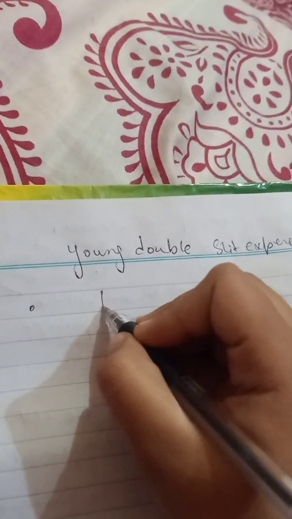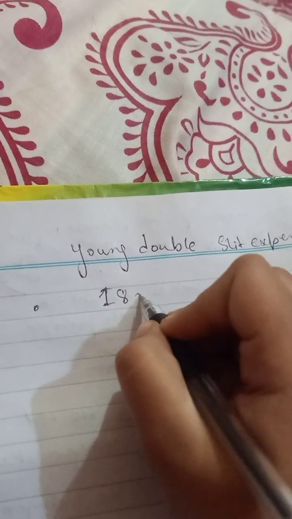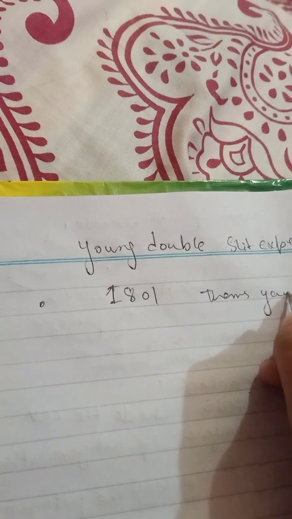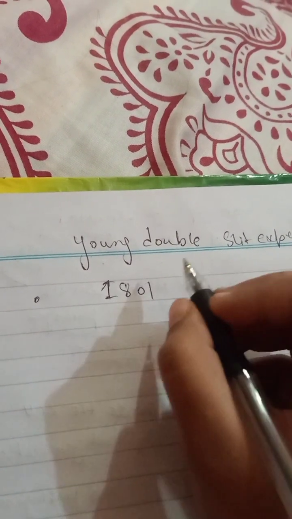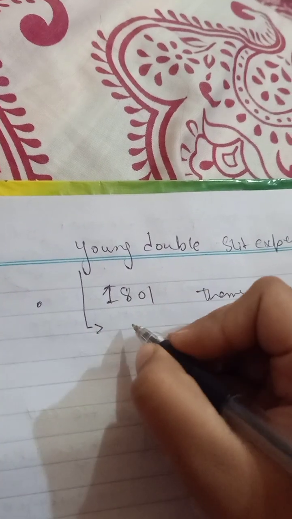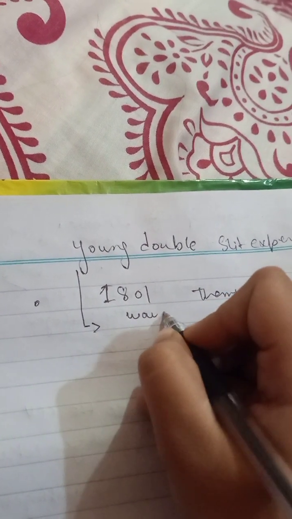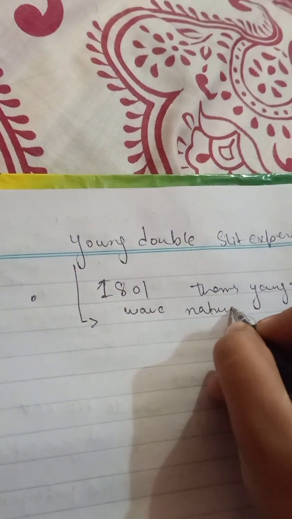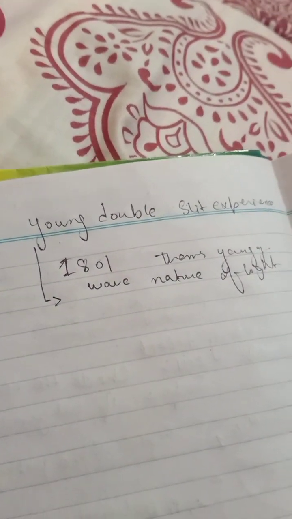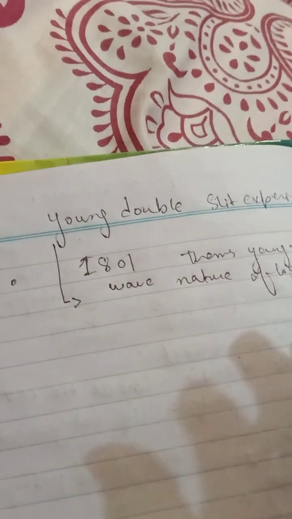There was a scientist in 1801, Thomas Young. He performed the Young double slit experiment, and that also proves the wave nature of light, that light has a wave nature. This is based on the division of the wavefront.